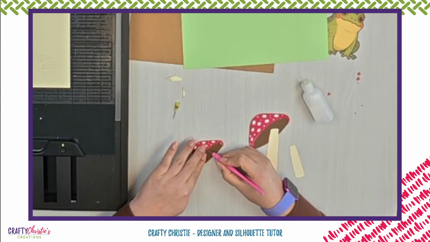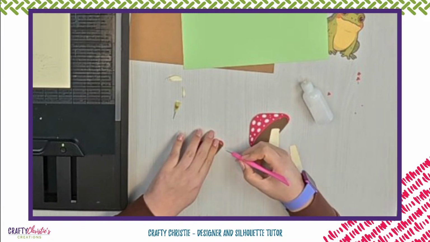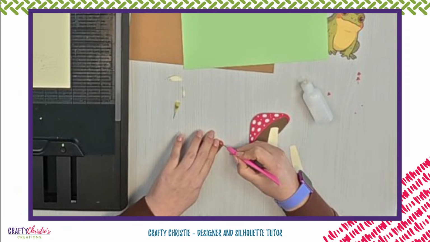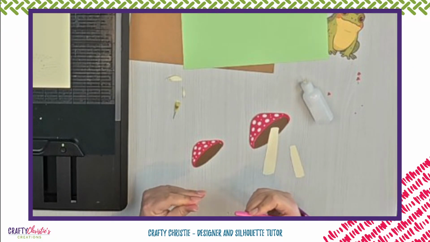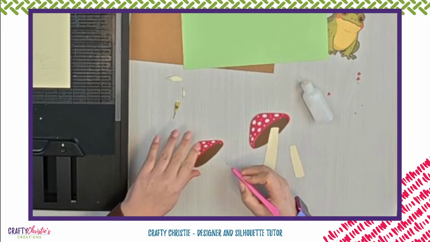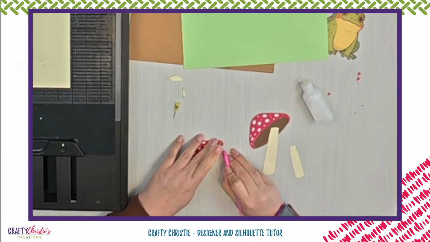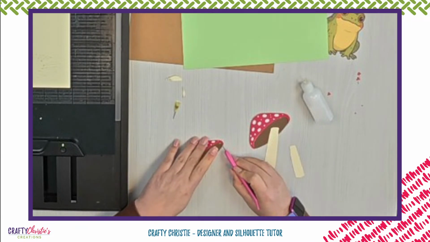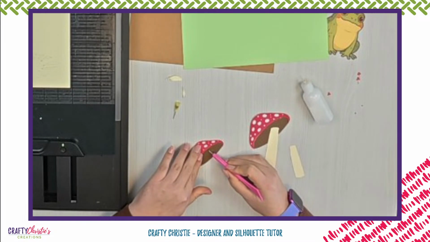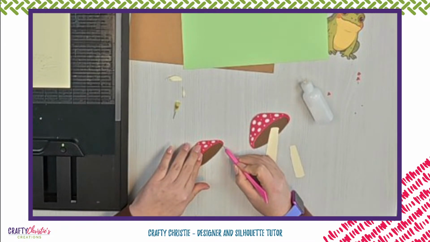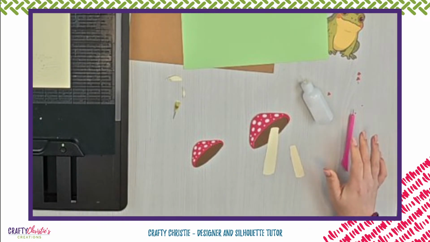I've looked at, what is it? The Scan and Cut has their own program. But Silhouette Studio is definitely the most design friendly that I've seen, where you can actually go in and create your own designs.